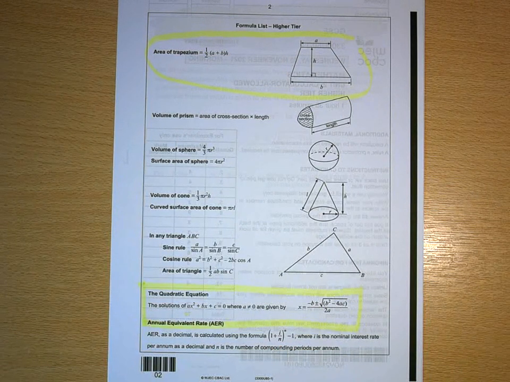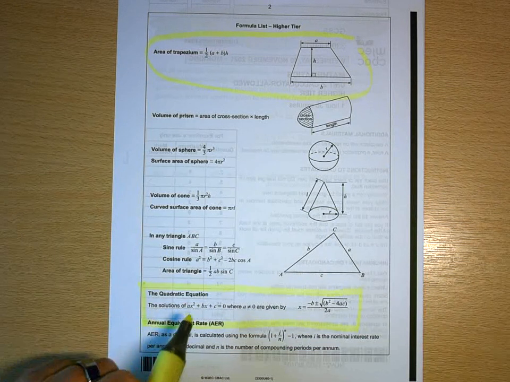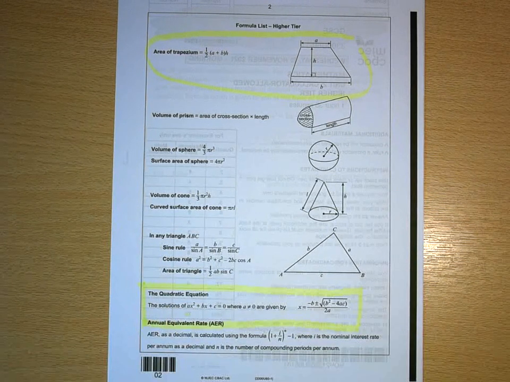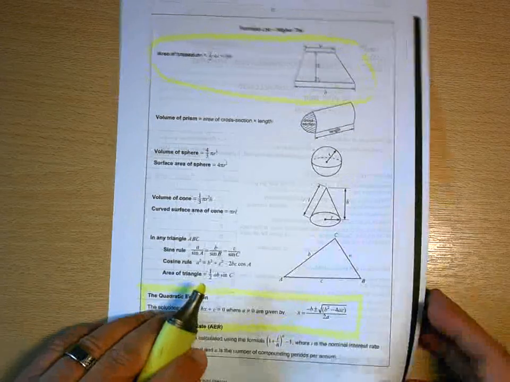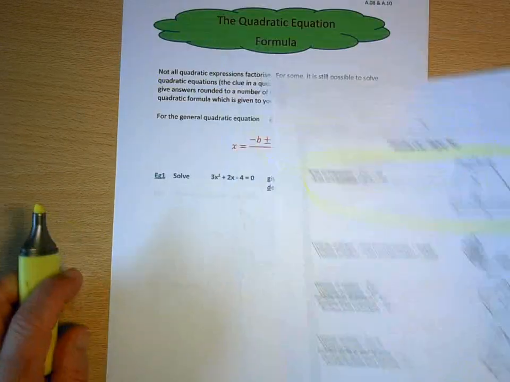So you just need to know it's there when you come across the question, and there will be one where they want you to use that. Okay, so let's have a practice.